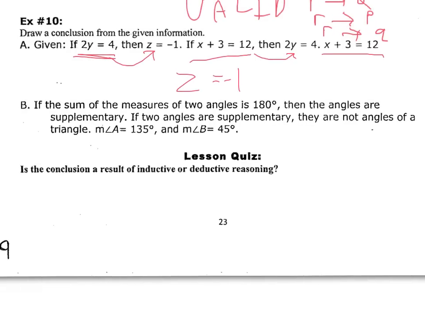Letter B. It says if the sum of the measures of two angles is 180 degrees, then the angles are supplementary. If two angles are supplementary, they are not angles of a triangle. If measure of angle A equals 135 degrees and measure of angle B equals 45 degrees, we're supposed to draw a conclusion from the information.